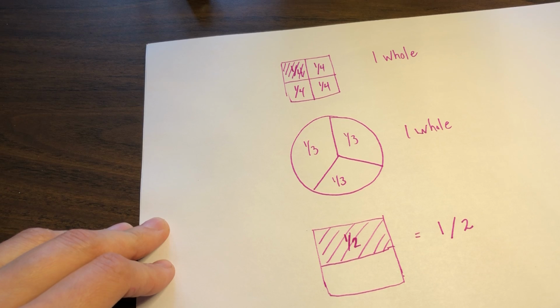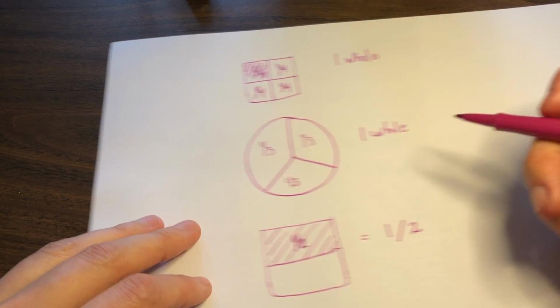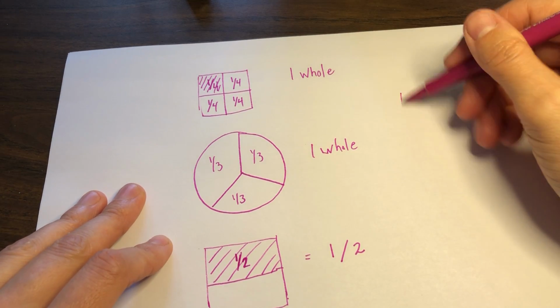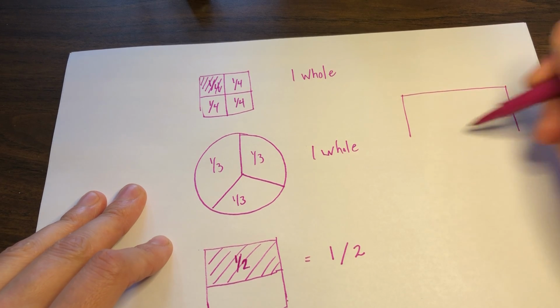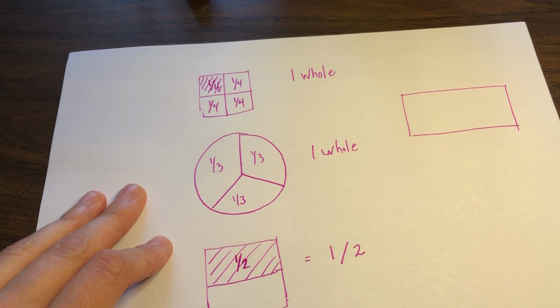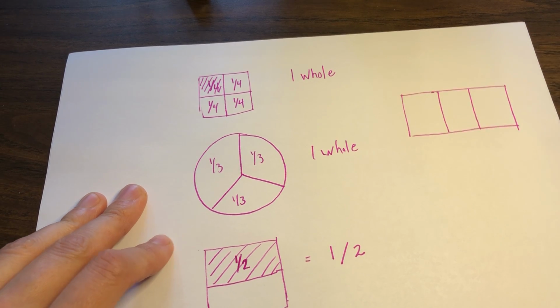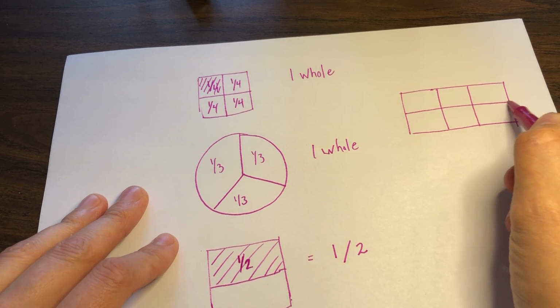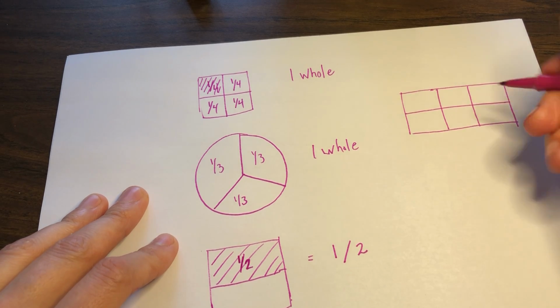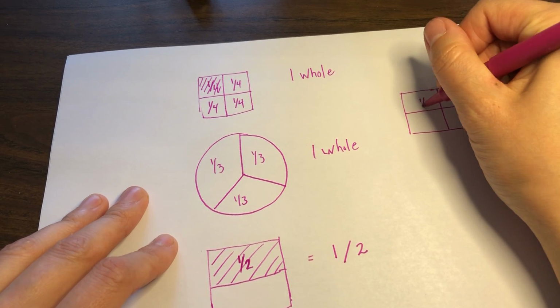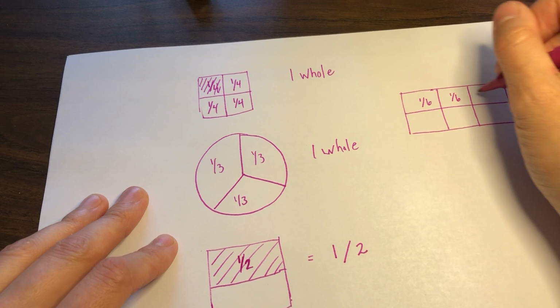The most important part is just look at how many pieces you have all together. So it doesn't really matter what it looks like as long as it's broken up into equal parts. So like this, see how it's broken up into 3? They're 3 equal parts. Well, if I put a line through the center like this, it's 6 equal parts. So because there's 6 equal parts, each of these sections represents 1 out of 6.